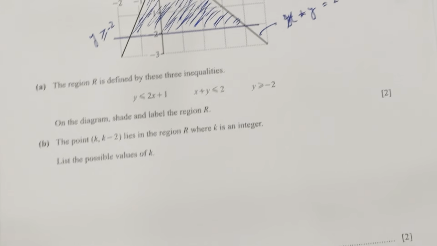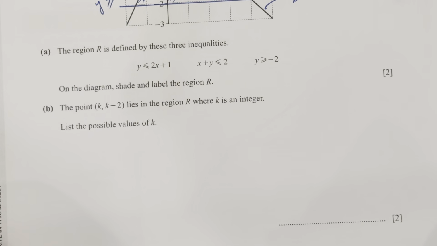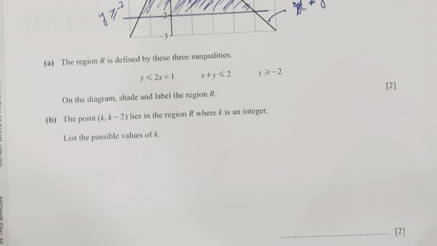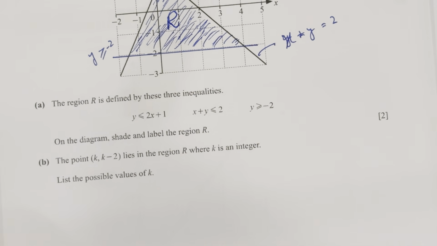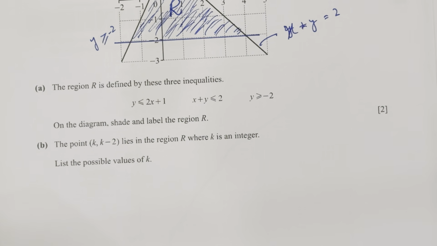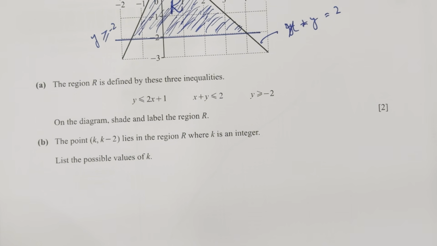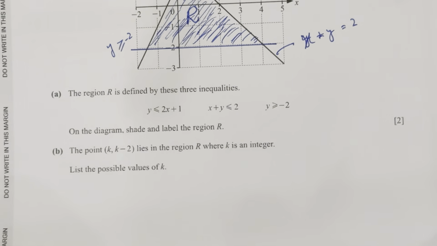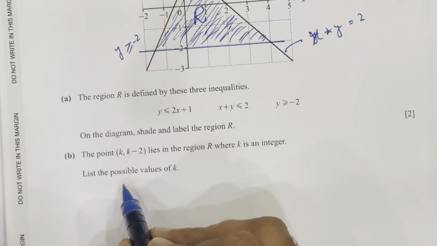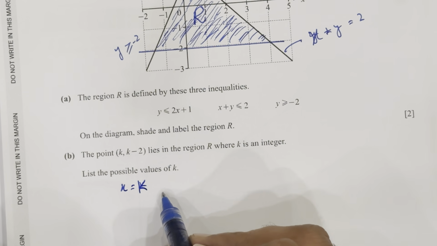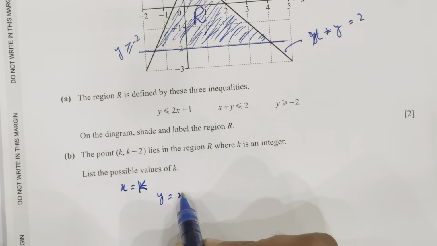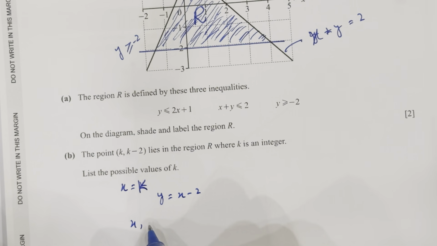For the B part, the point (k, k minus 2) lies in the region R. It means the region R is this, and this point is this. The point (k, k minus 2) lies in this region where k is an integer. So we know that our first coordinate, if it is x equals k, then y is equal to x minus 2. So our point should be like that, x and x minus 2.